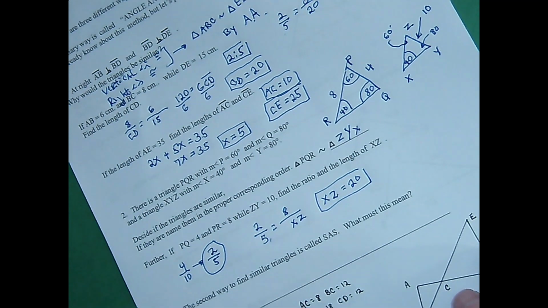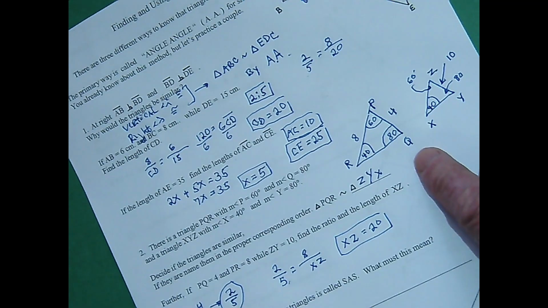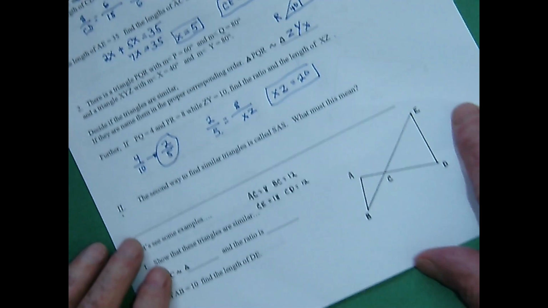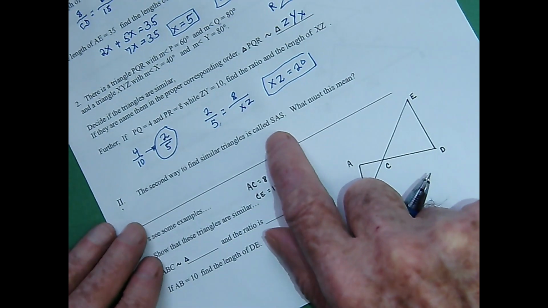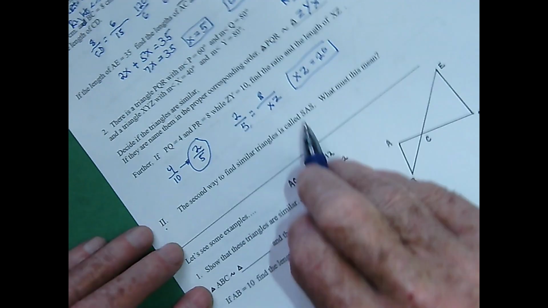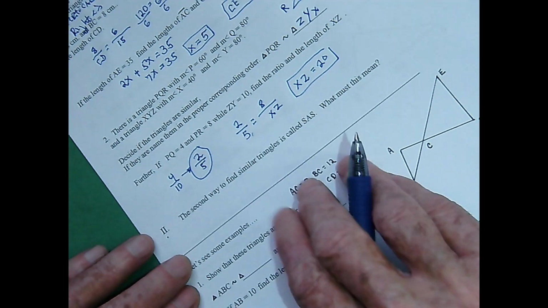So angles are a good thing to consider. And that will guarantee that triangles are similar, and when triangles are similar, we can write proportions and find their lengths. But there are a couple other methods. And the second way to know that triangles are similar is called side angle side. What must this mean? And it's not altogether obvious. Yes, it does say side angle side, but there's some things I'm going to write right here.